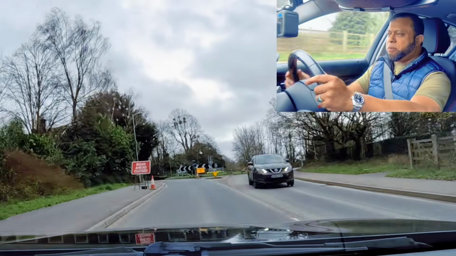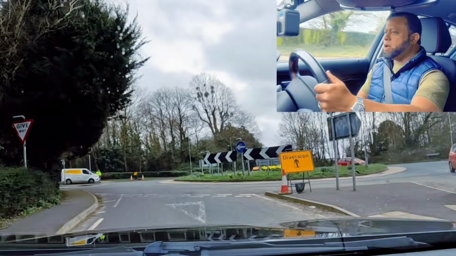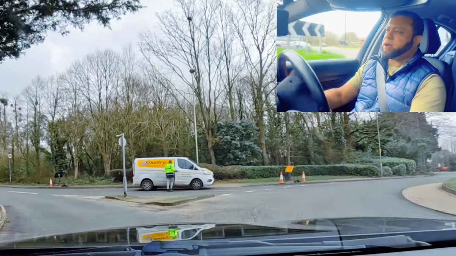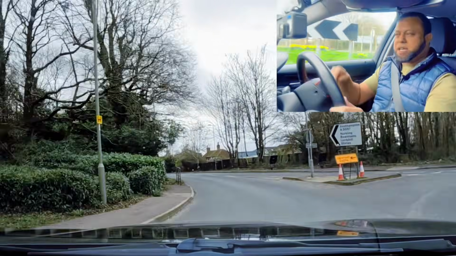Speed low. Around 10 now. Look on my right. No one coming. There's no road markings or lane markings. Make my own lane. Mirror, mirror. Now signal left. Okay? This roundabout is the same one as we went.